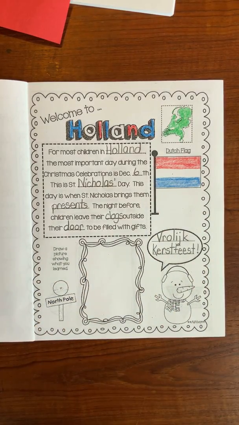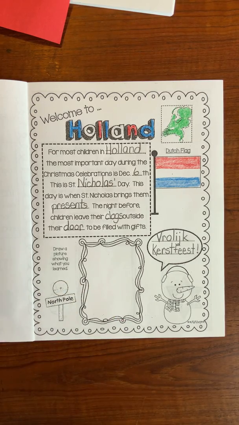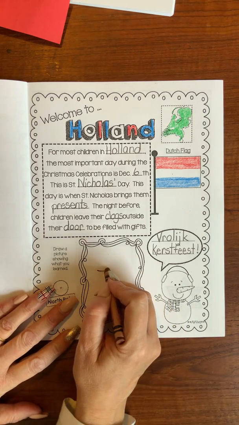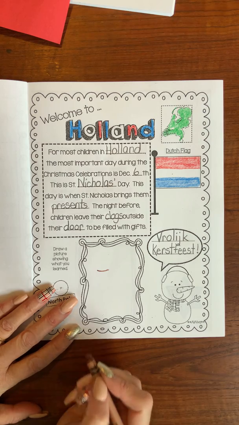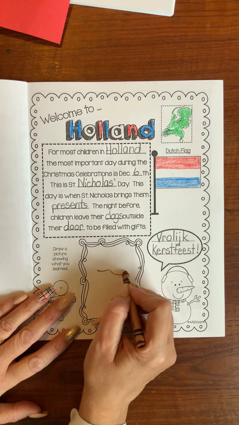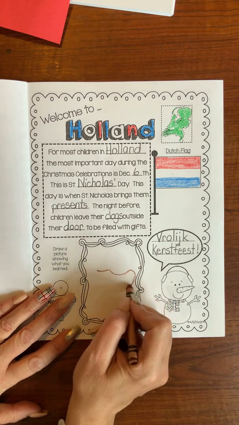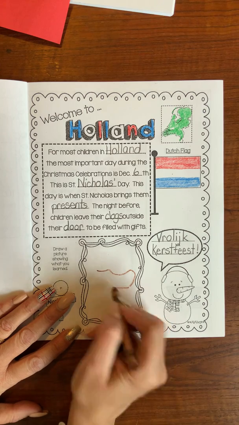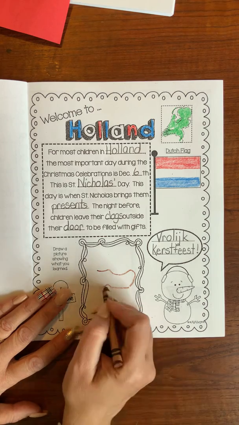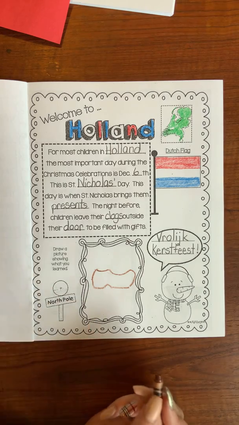All right, so now I'm going to show you how to draw what the clog looks like. It's a wooden shoe. We're going to use my brown crayon, making a little line like that. That's where the foot goes in. Then I'm going to make a curve up like this, up to where a toe would be. This is the bottom of the shoe. It goes up where the arch in your foot is, and then the heel, and then I bring it right back up to there. So this is kind of like what the wooden shoe looks like.